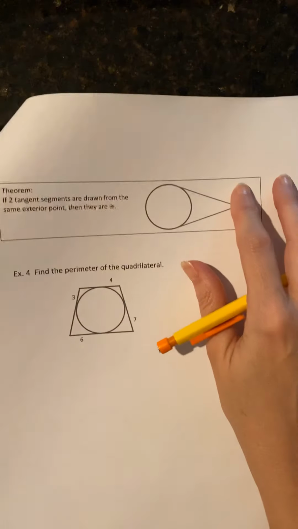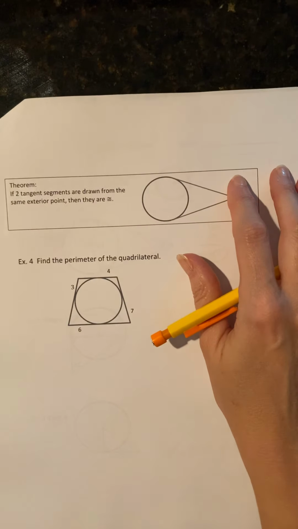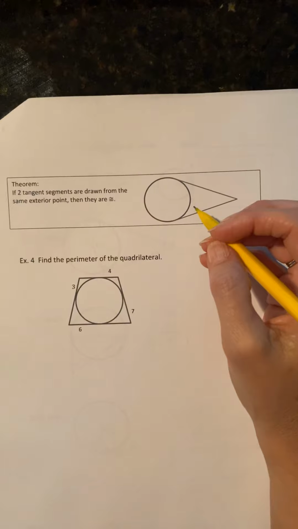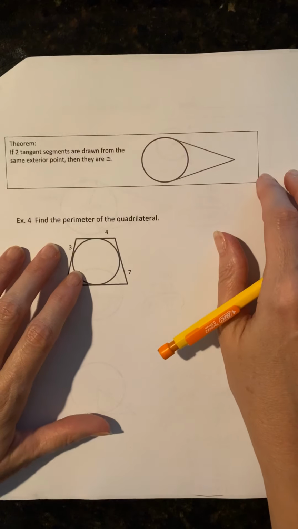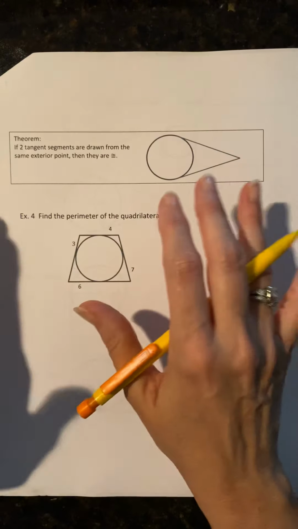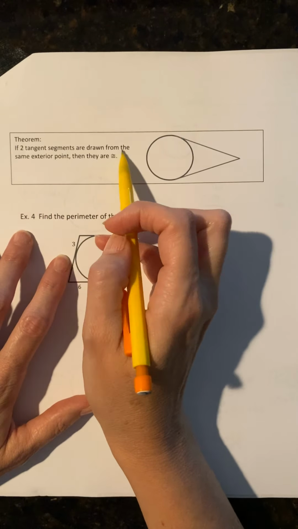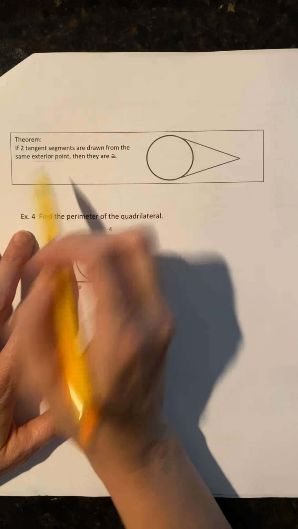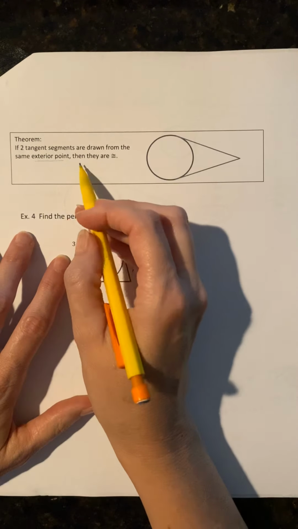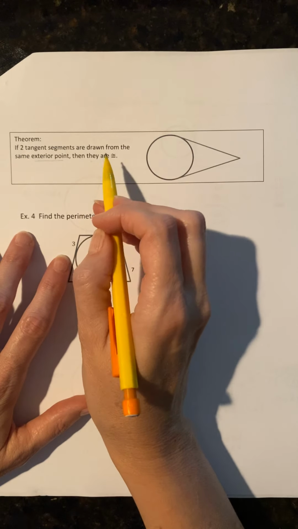All right, there's one more theorem in this section. It says if you have two different tangent segments, so remember, tangents are lines, but we can look at parts of lines. So if you have two tangent segments that are drawn from the same exterior point, then those two segments, meaning those two tangent segments, are congruent.